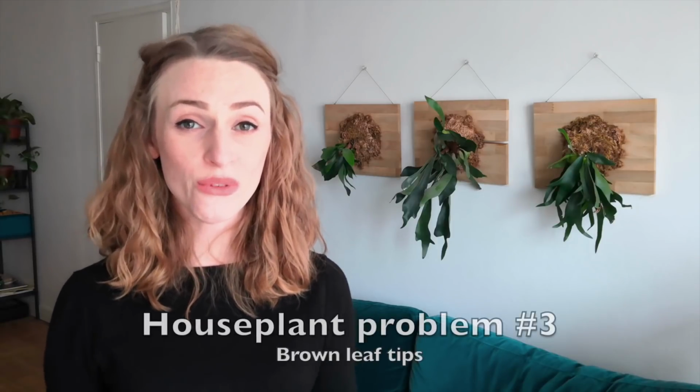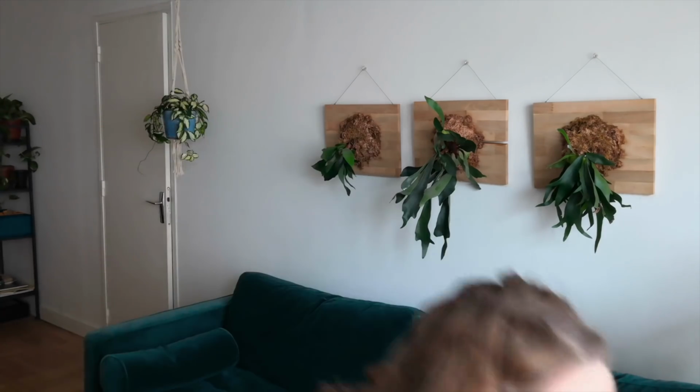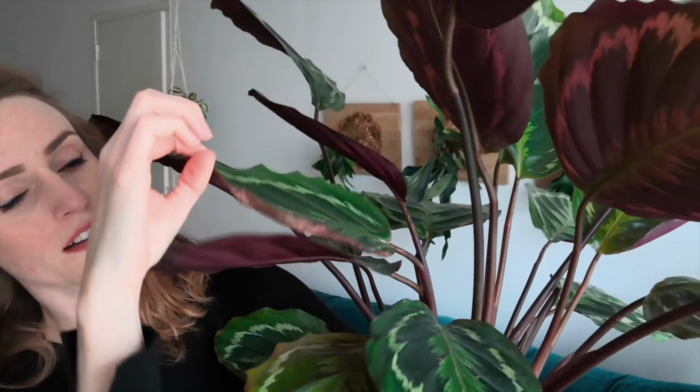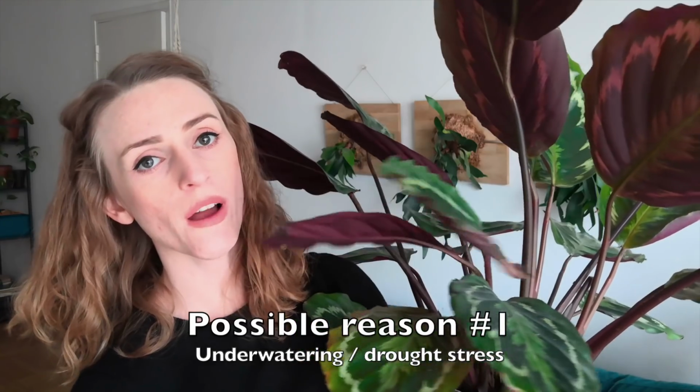Houseplant problem number 3, brown leaf tips, the bane of every Instagrammer's existence. I'll show you on my calathea. I have some brown leaf tips. See it there? Nice and crispy, just like a potato chip. Probably caused by drought stress in this case because it occurred while the leaf was still developing, but it can be caused by a number of things.